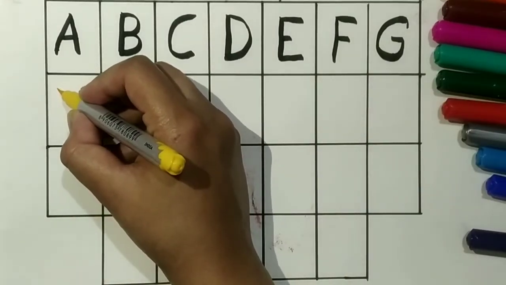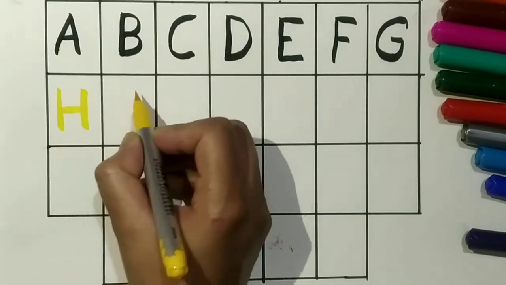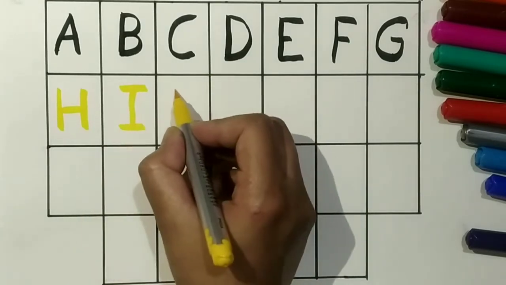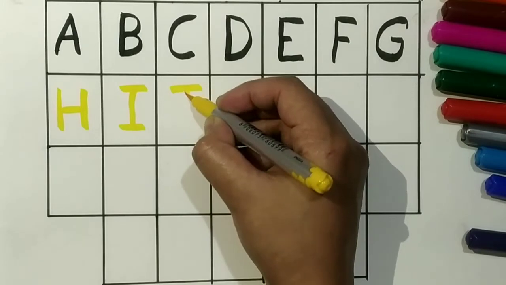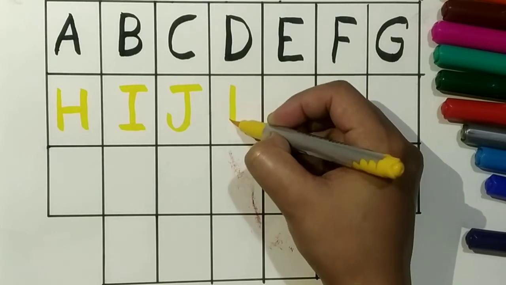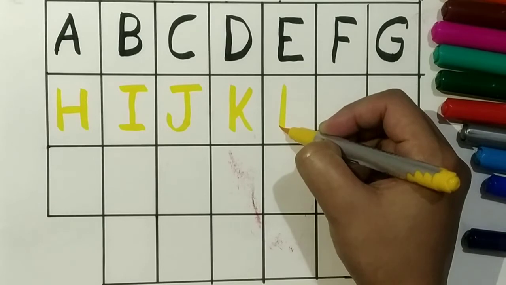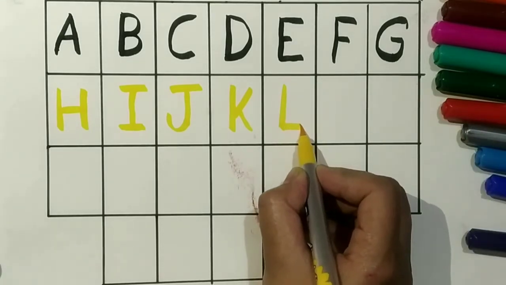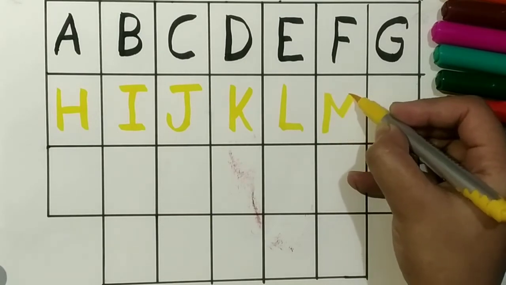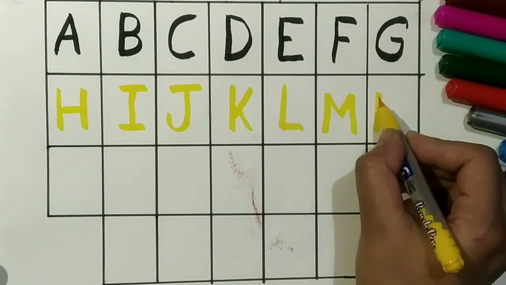Yellow color, H for house, H for house. I for ice cream, I for ice cream. J for jug, J for jug. K for kite, K for kite. L for lion, L for lion. M for monkey, M for monkey. N for nest, N for nest.